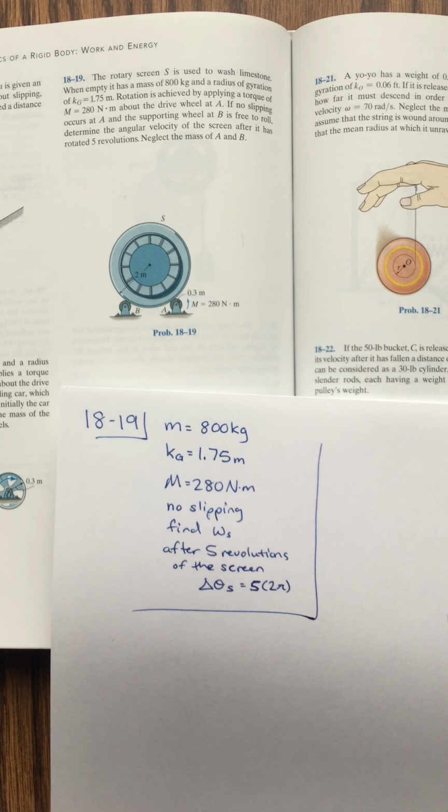This is problem 19 from chapter 18. The rotary screen S is used to wash limestone. When empty, it has a mass of 800 kilograms and a radius of gyration of 1.75 meters. Rotation is achieved by applying a torque of 280 Newton meters about the drive wheel at A.